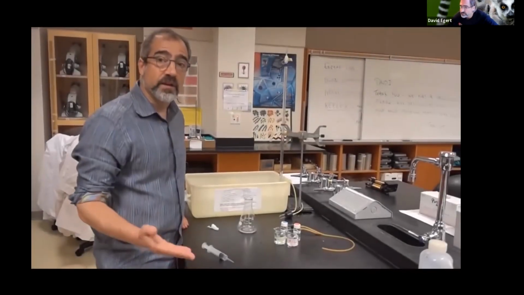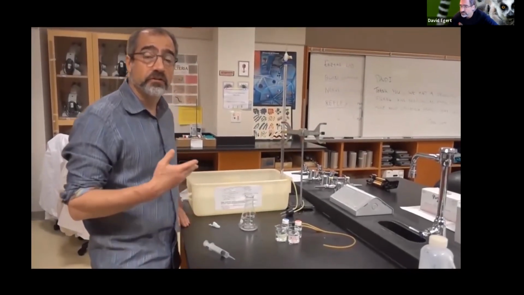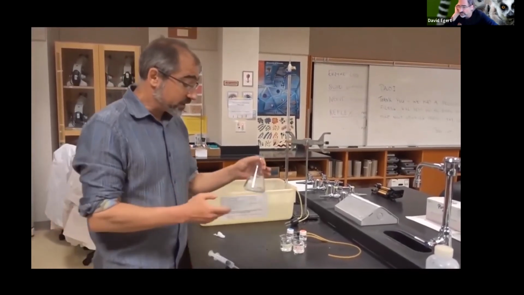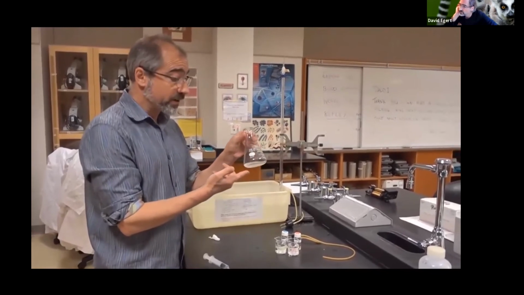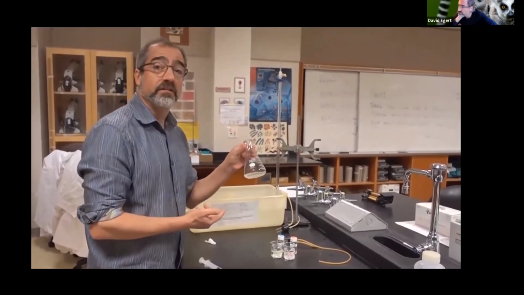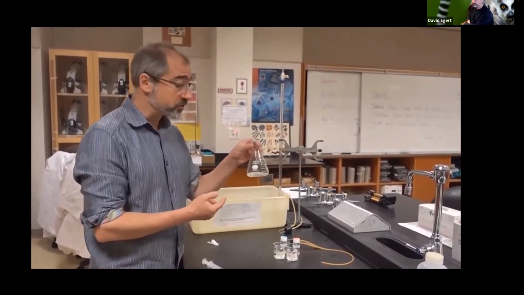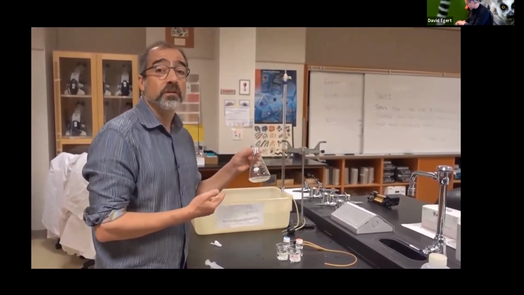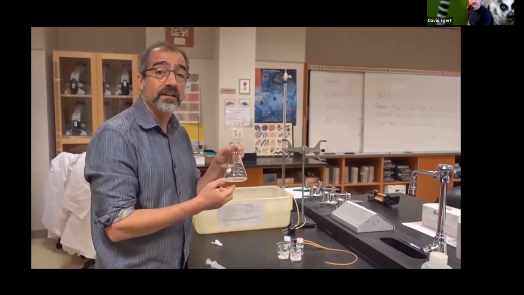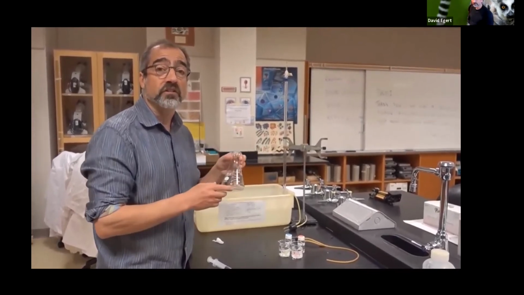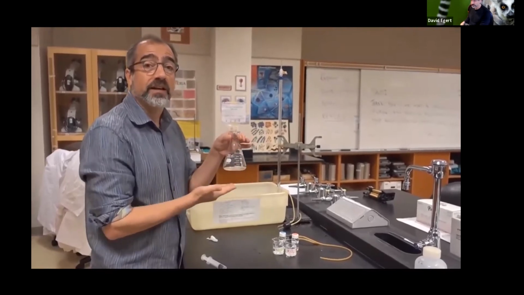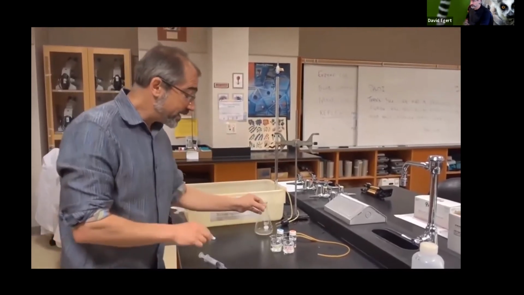All right, so I'm going to show how you set things up for the beginning of each trial. To start, my lab mate has already placed 10 mils of our diluted enzyme solution here in our little Erlenmeyer flask. Make sure before each trial you clean this off with a rinse of distilled water, so you have clean, fresh enzyme each time.